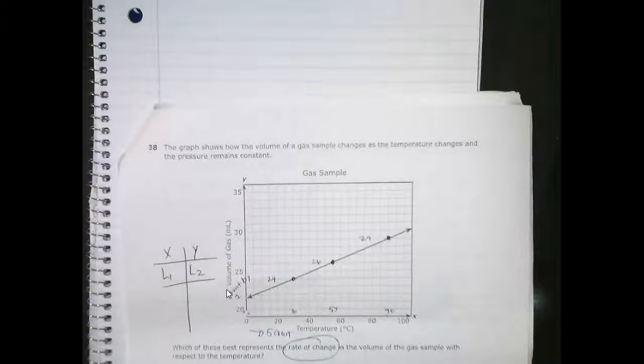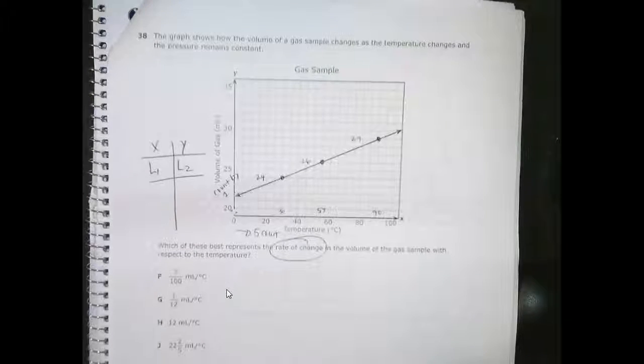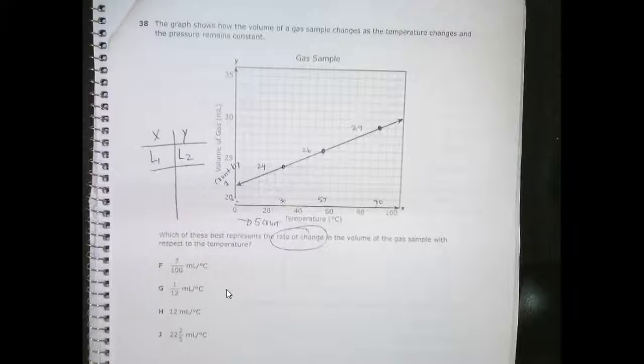Question 38. The graph shows how the volume of a gas sample changes as temperature changes. I don't care, something going on. Some sample. Be sure to read all that stuff. That's your job to read it. It's not my job to read to you. I see linear. Why? Because I see a straight line.